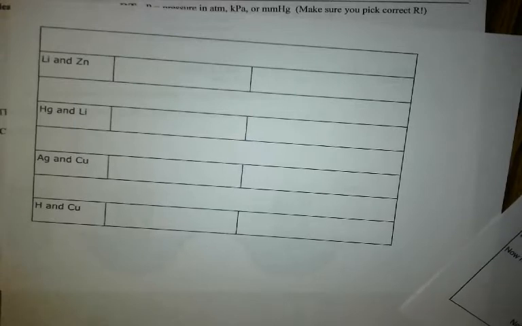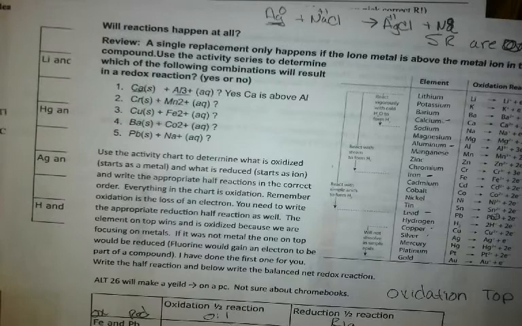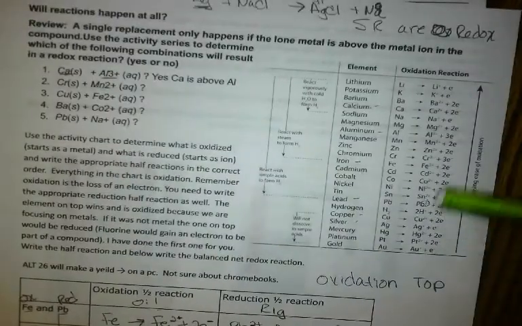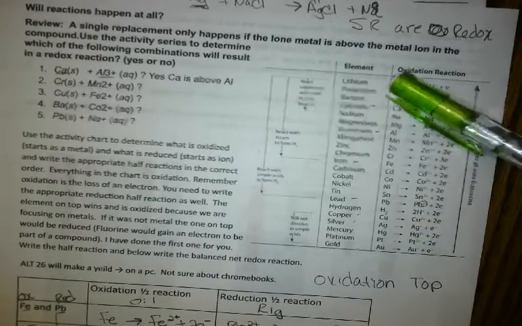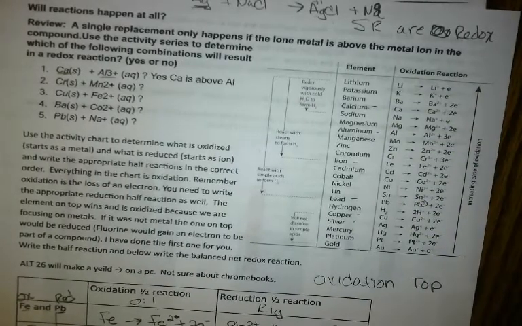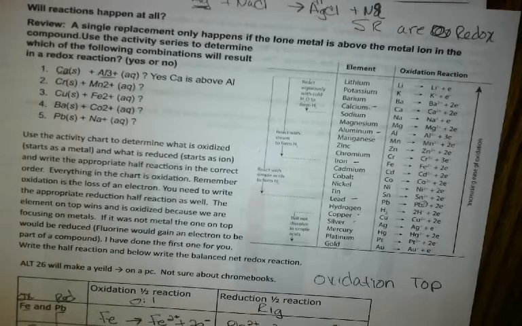And you have just 4 to do on your own. They may ask you to balance these half reactions, and they may ask you to tell them what was oxidized and what was reduced. If they have a half reaction, you can see which one loses or gains, or you're going to look at your activity chart, and the stuff on top is oxidized. So that is our final new thing to learn. Everything else from here on out will be a review.